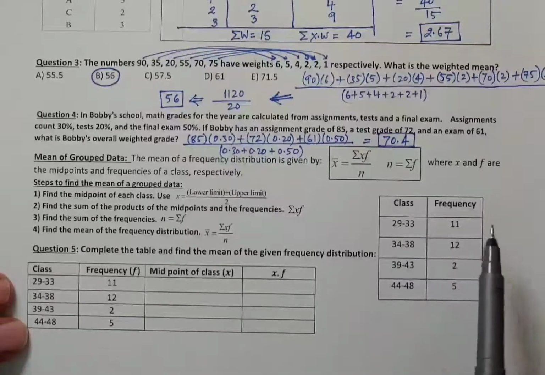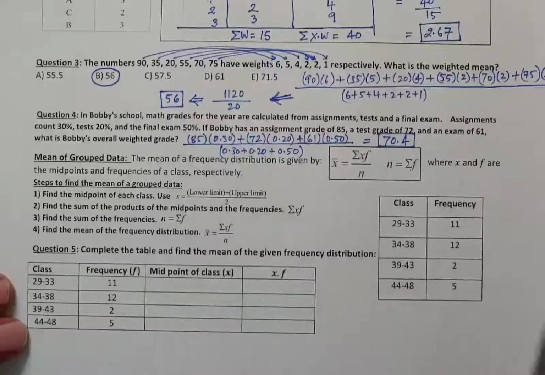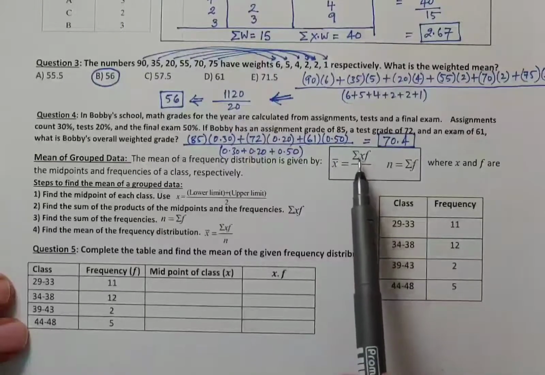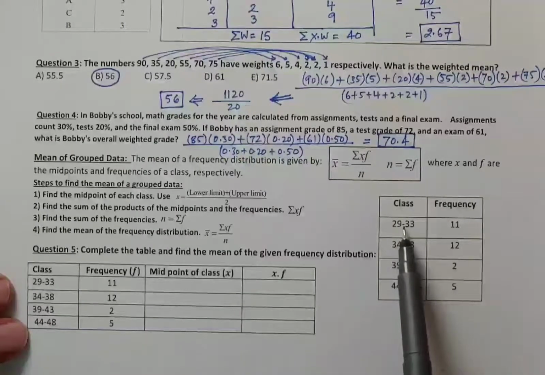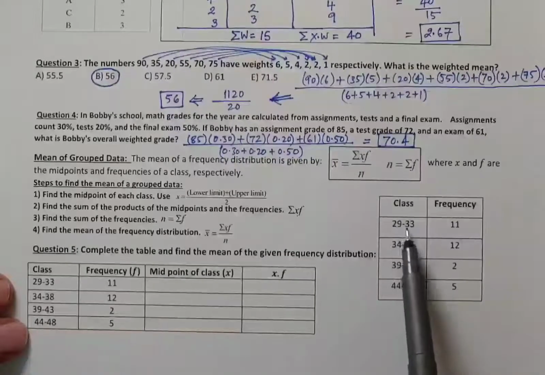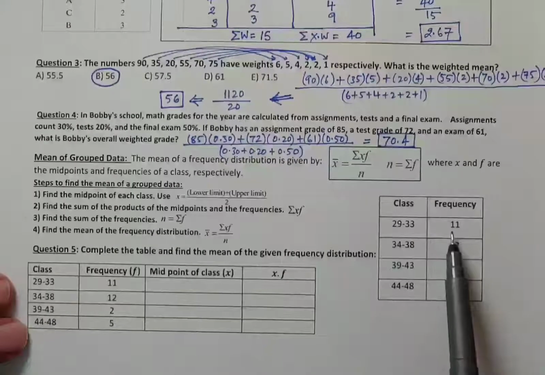And just like we multiplied the number and the weight, we multiply the number and the frequency. Okay, so that number is the midpoint of the class. So which number is in the middle of 29 and 33? That number we choose, and that number we multiply with the frequency.